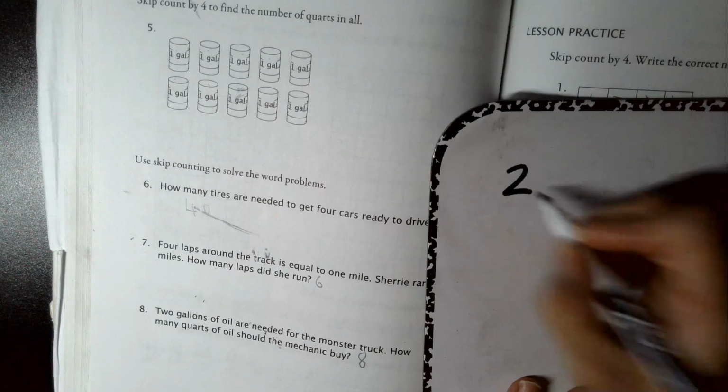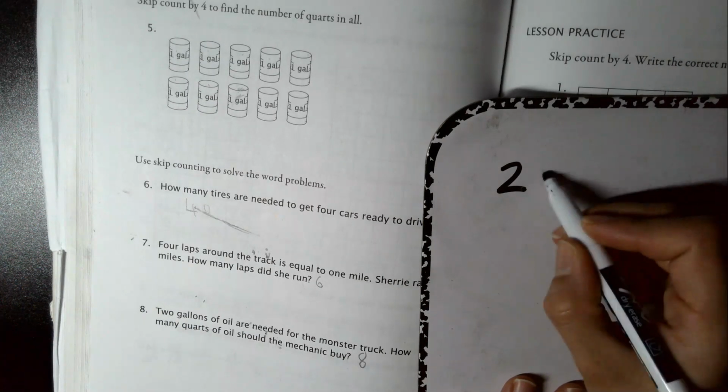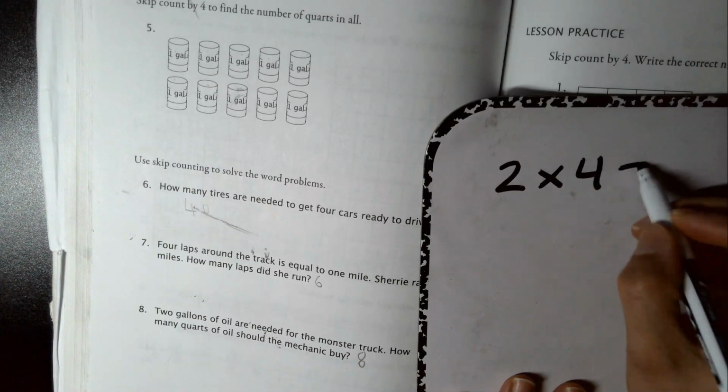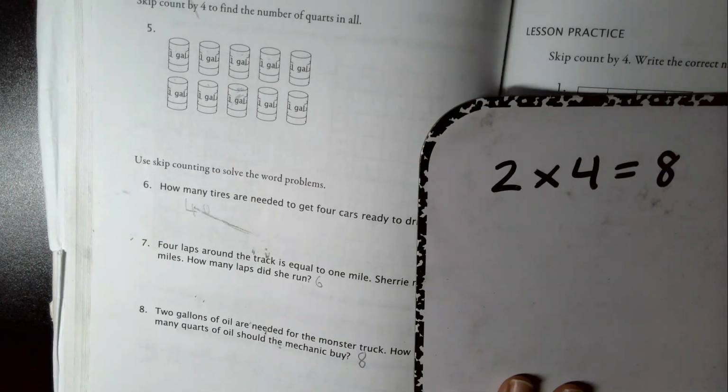The next one says 2 gallons of oil are needed for the monster truck. 2 gallons. How many quarts of oil should the mechanic buy? Well, it means he needs 2 gallons. If we want to turn it into quarts, there's 4 quarts in a gallon. So we multiply by 4. And that gives us 8. So he needs to buy 8 quarts of oil.